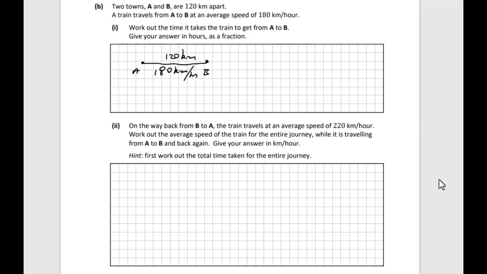This is just a speed, distance, time question. And if you remember, I don't know if some of you use this triangle here, Dad's silly triangle. Speed is distance over time. Distance is speed times time. Time is distance over speed. So we want time.